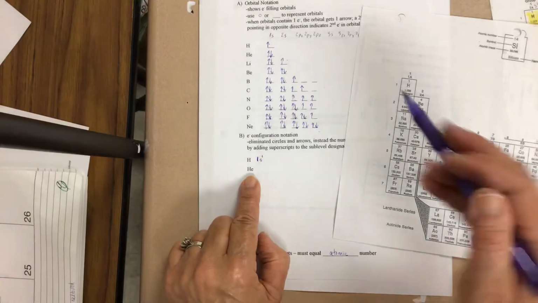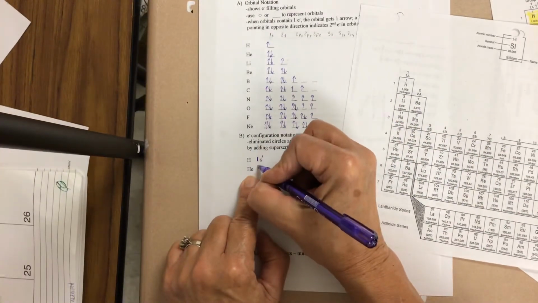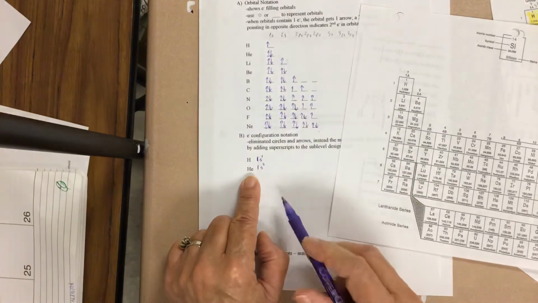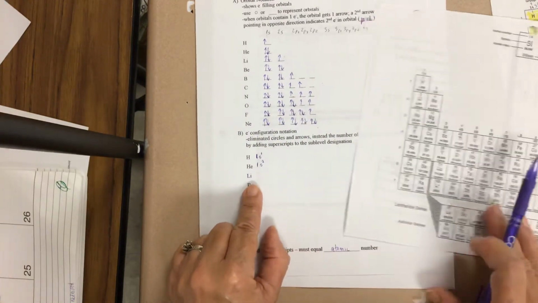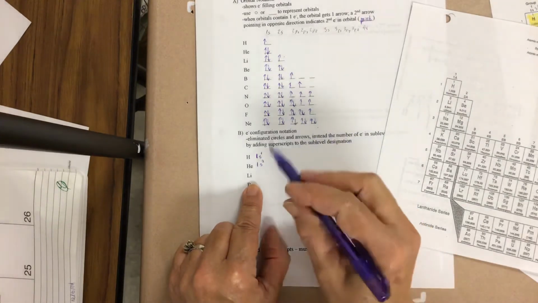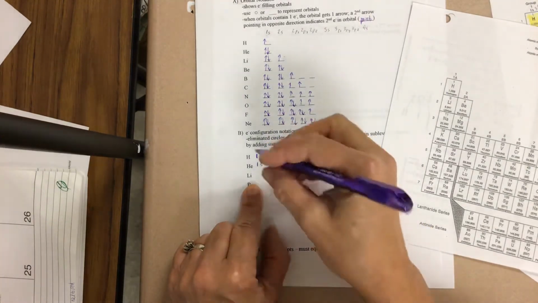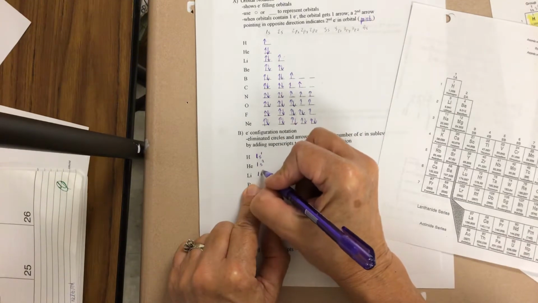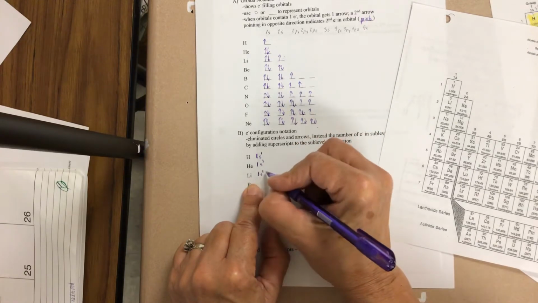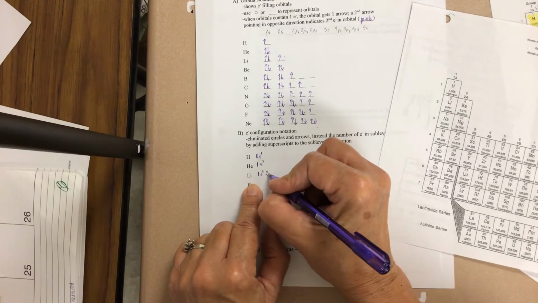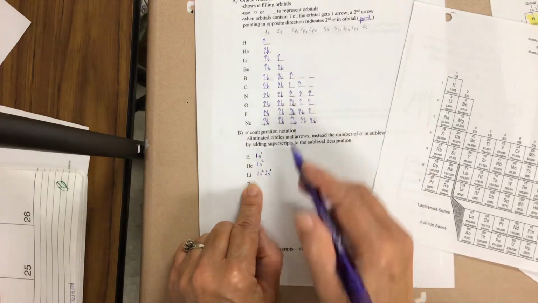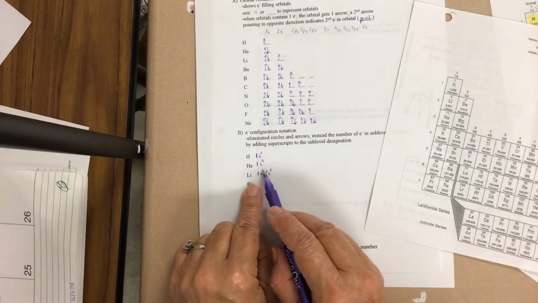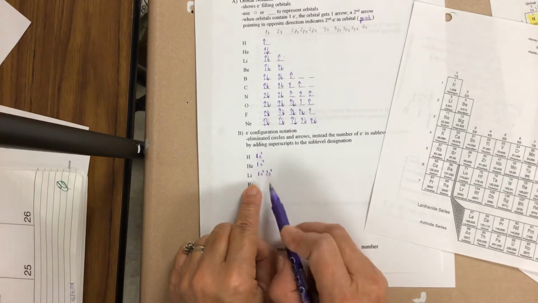Helium has 2 electrons, so they're going to both go in the first energy level, in the S sublevel, and it contains 2 electrons. So you would say 1s2. Lithium has 3 electrons, so you say the first 2 go in the first energy level and the S sublevel. Remember, S only holds 2, so now you have to move to the second energy level in the S sublevel, and it has 1. So once again, add up your superscripts. It should equal the atomic number, which is also equal to the number of electrons.